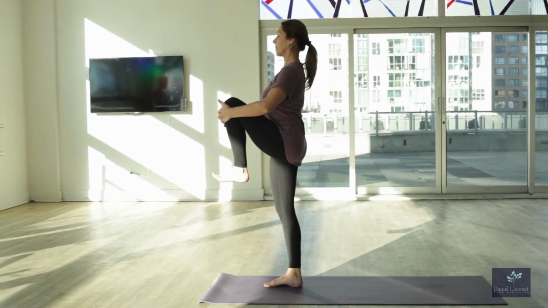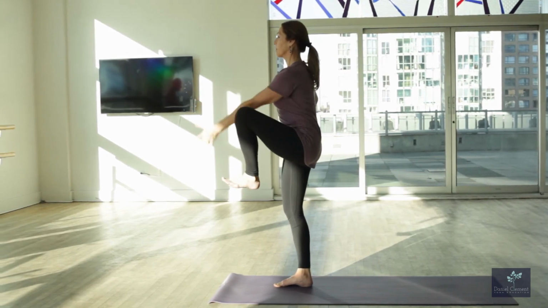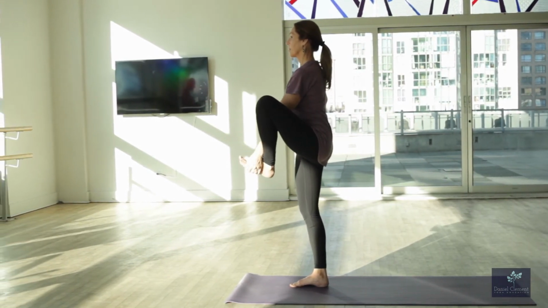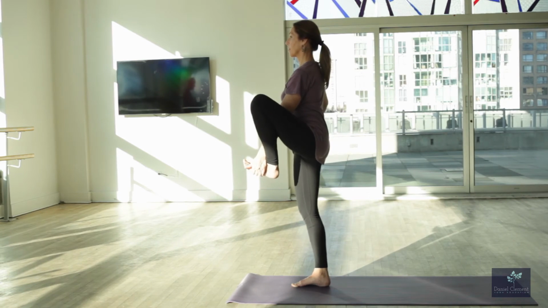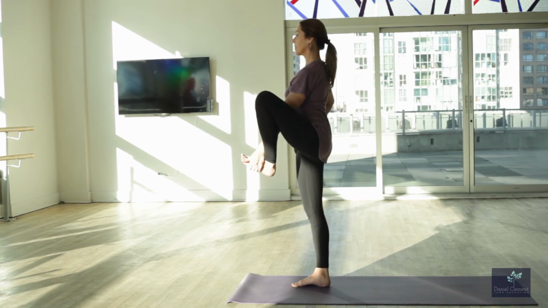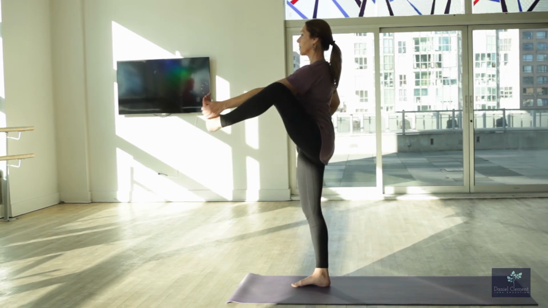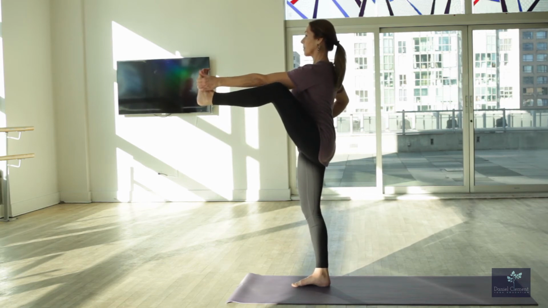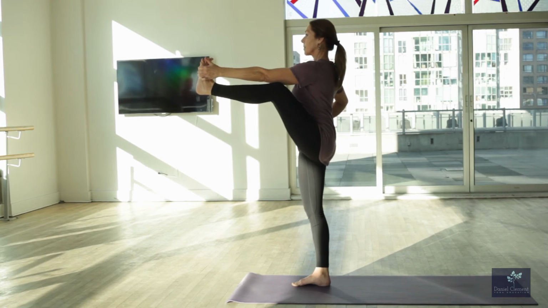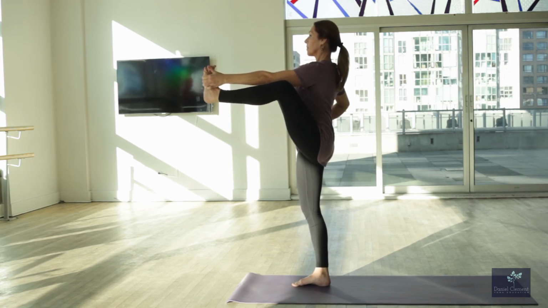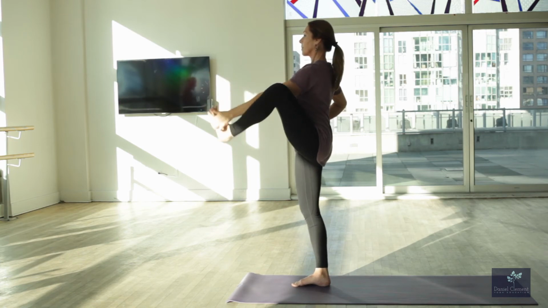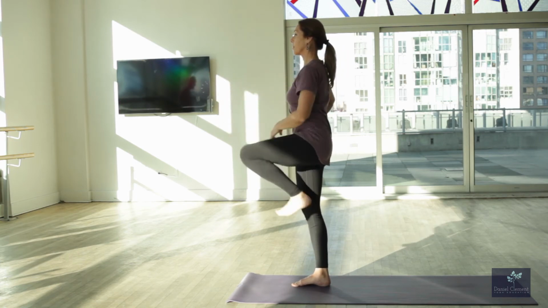Then take the arm inside the knee to hold the outside edge of the foot, and now squeeze in with both lower legs to make the pose strong. You can point the sole of the foot forward, pull back on the foot like a bowstring, stretch down through the bottom leg. And one more deep breath, and then release the leg and foot all the way back to Tadasana.